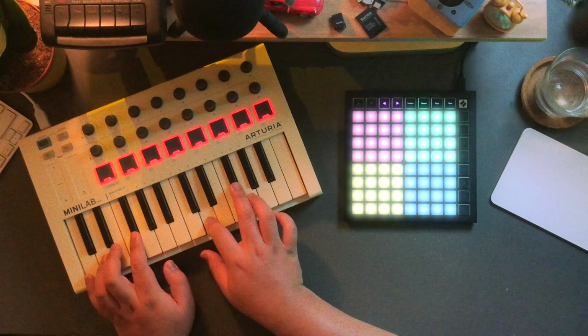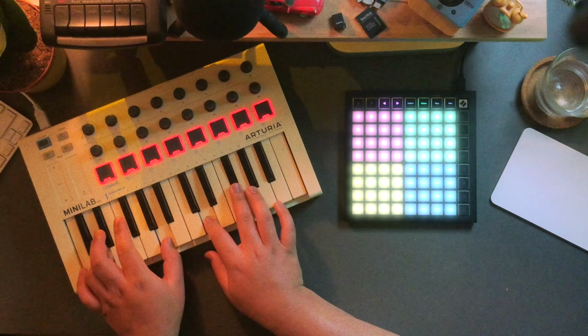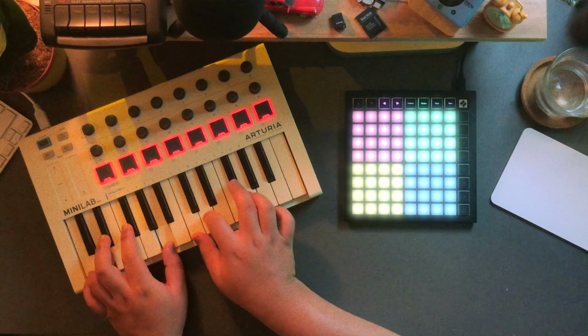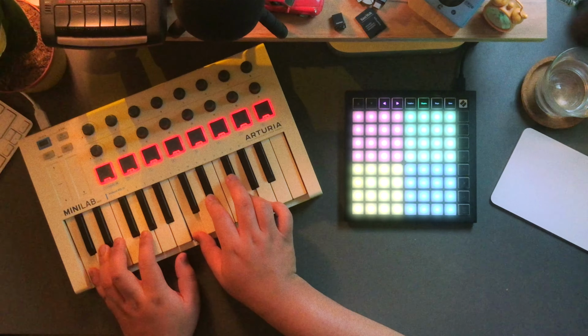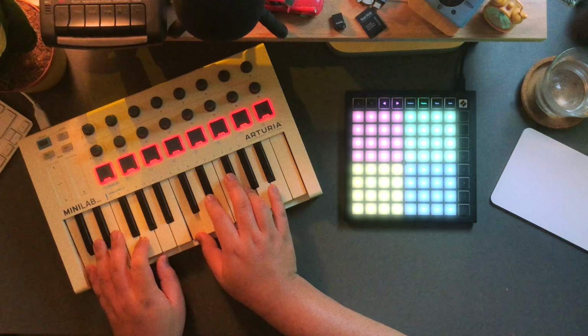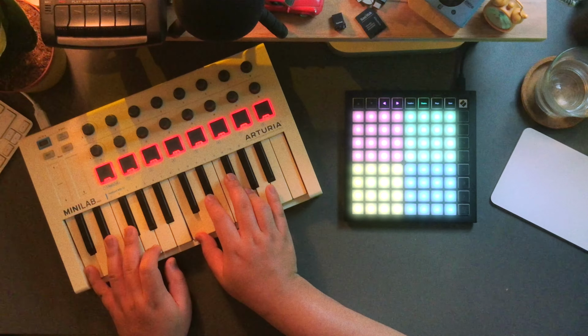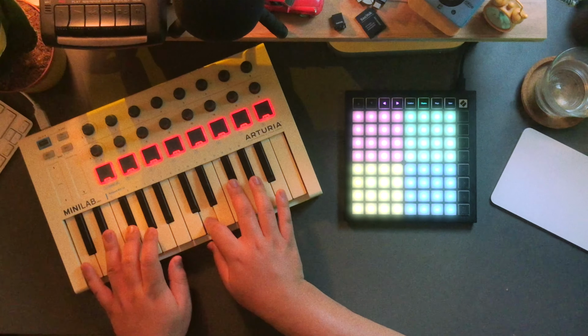Let's add some more violins. That sounds a little sad. Something like that.